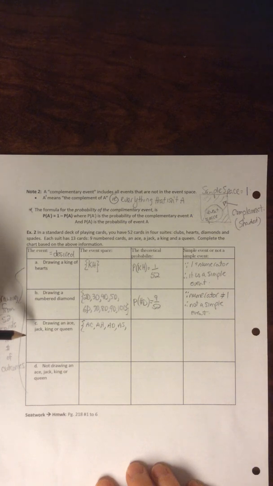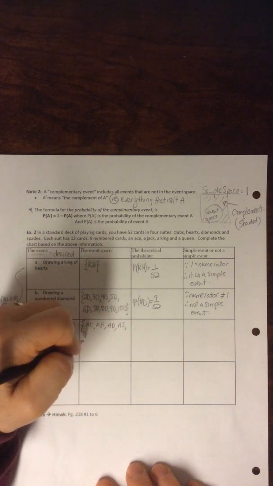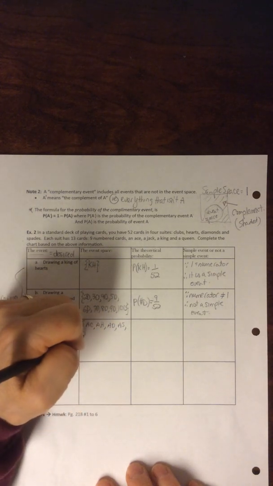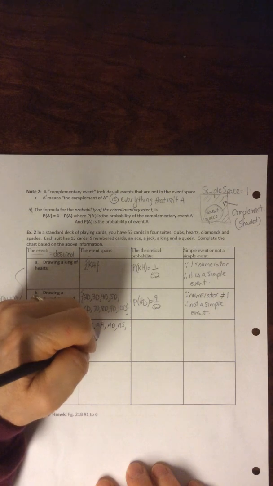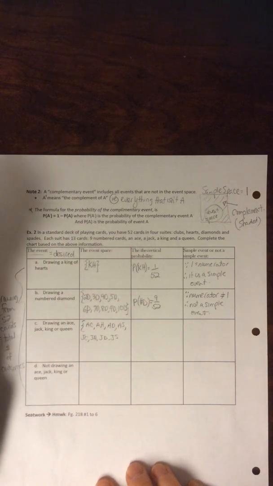We'd also be happy with a jack because our event is always what we're hoping to get, okay? So a jack, continuation, so we could have a jack of clubs, a jack of hearts, a jack of diamonds, and a jack of spades.